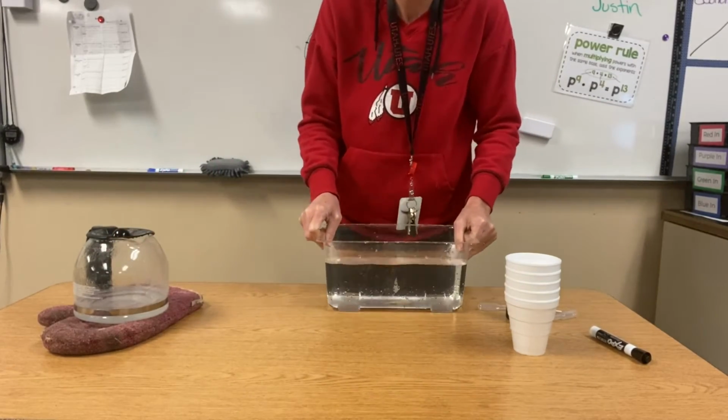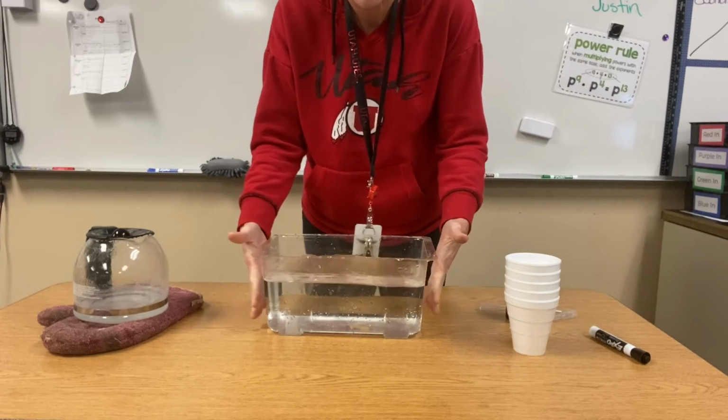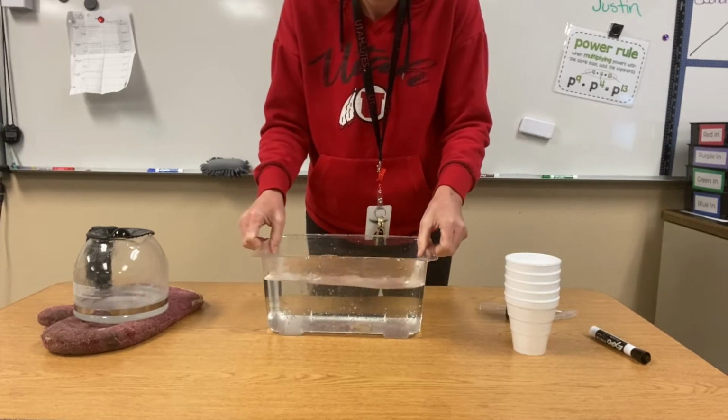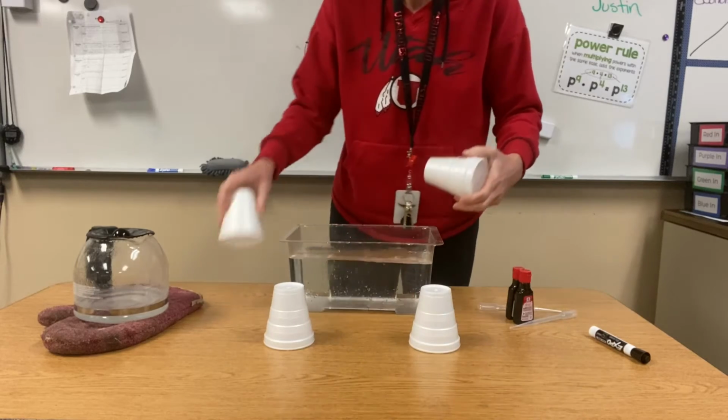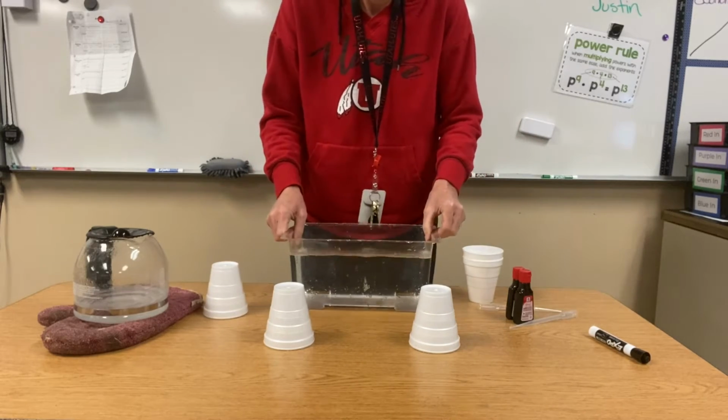So, okay, you got your tub of water. It needs to be cool water. You need to start with cool water, okay? And then you're gonna make 4 of these cups are gonna be a stand for your water.